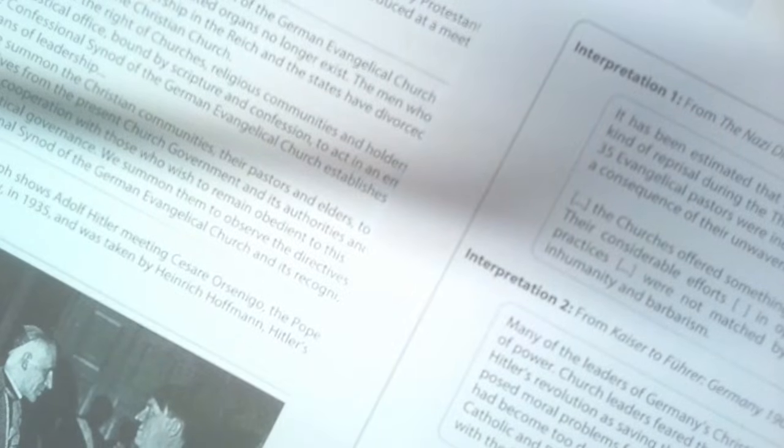So we're going to be looking at religion, and going to be looking at question 3 in relation to religion in Nazi Germany. And the question is going to be all about that. So please go and have a look at my website, download all the resources ready for the session.